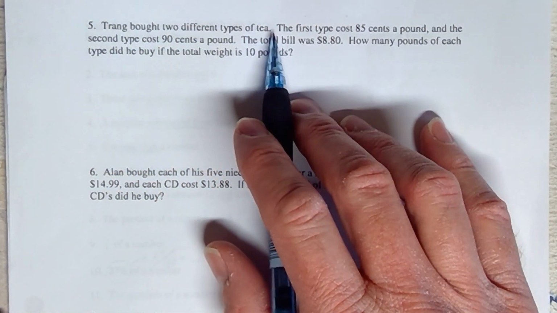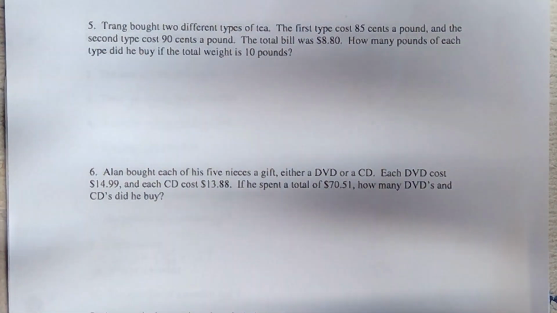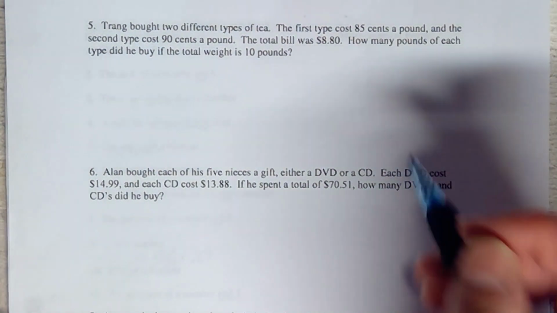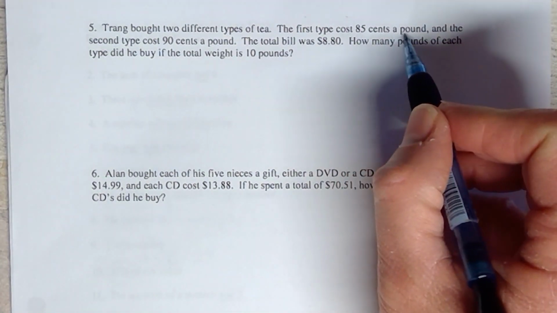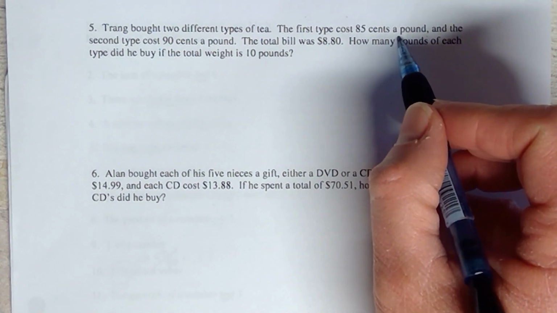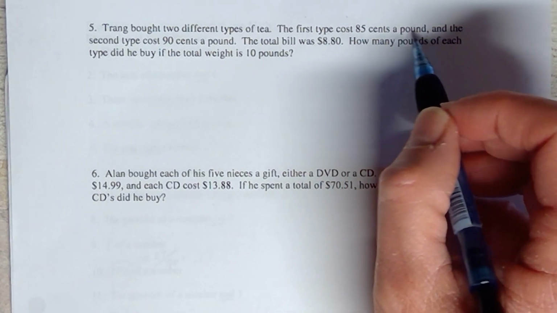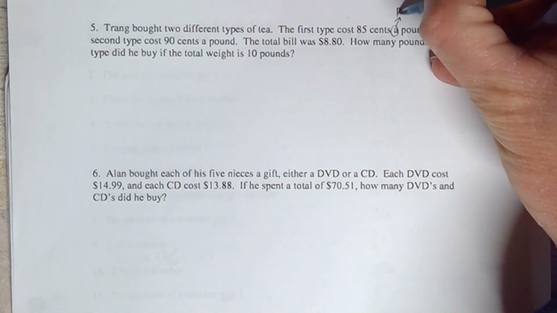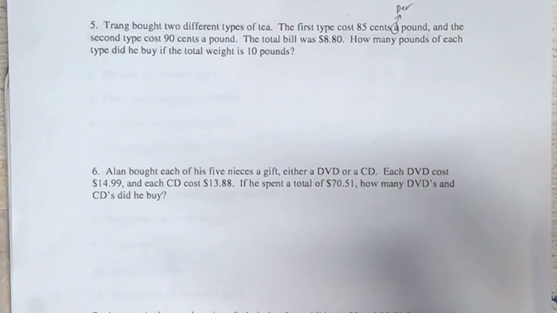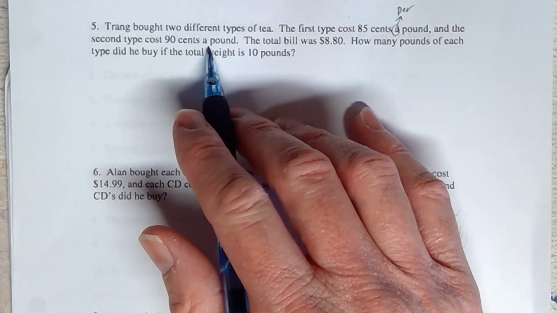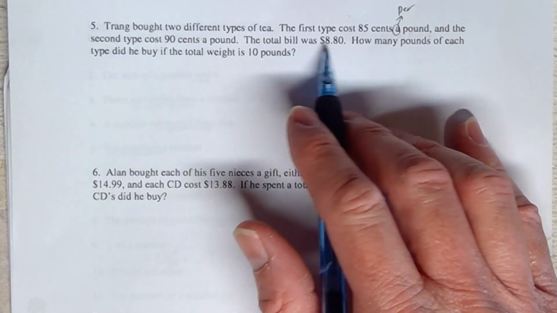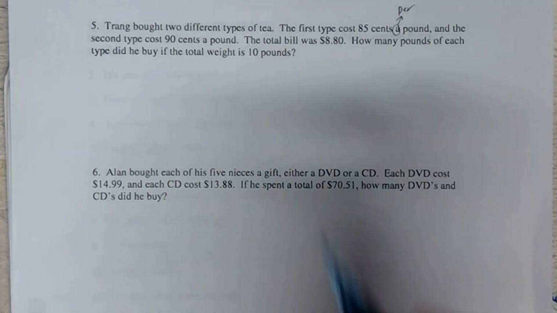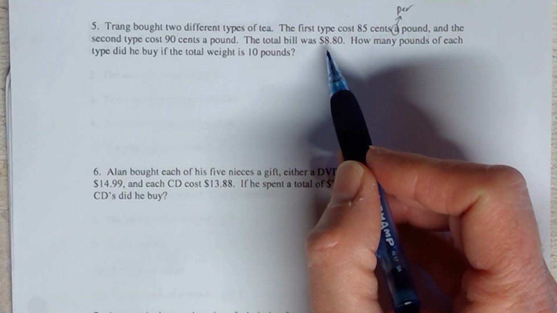Okay, example of that is right here. Trang bought two different types of tea. So he's going to buy them both at the same time. The first type costs 85 cents per pound. Notice it says a pound, but 85 cents a pound is the same thing as per pound, isn't it? So we have cost per pound once again in this problem. The second type is 90 cents per pound. The total bill was $8.80.